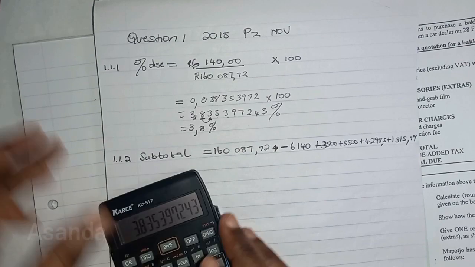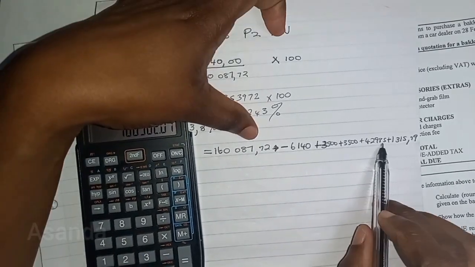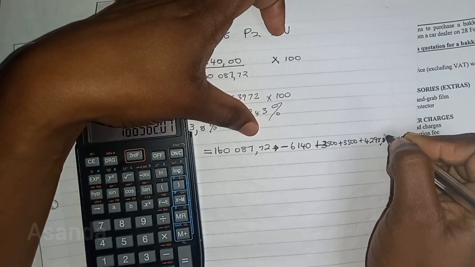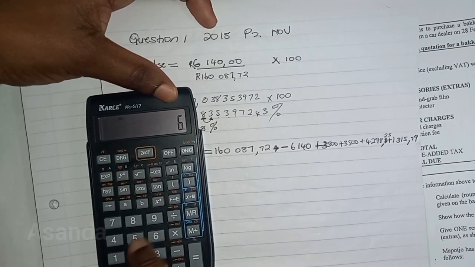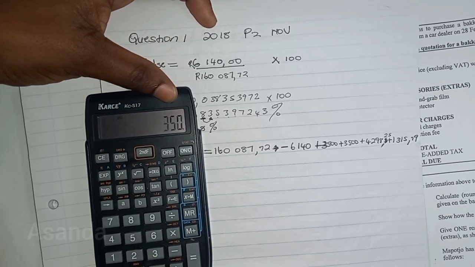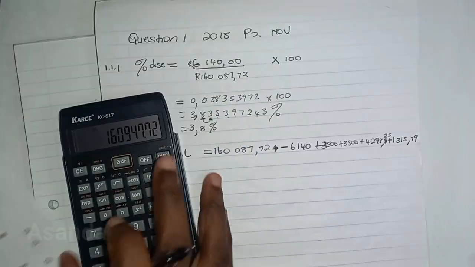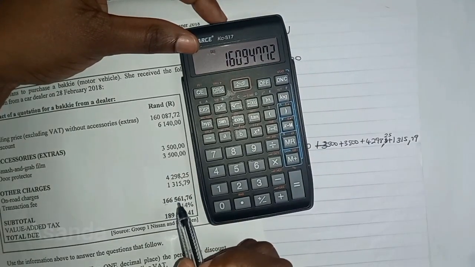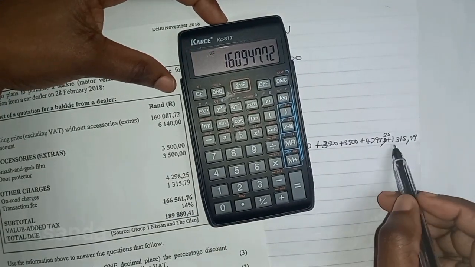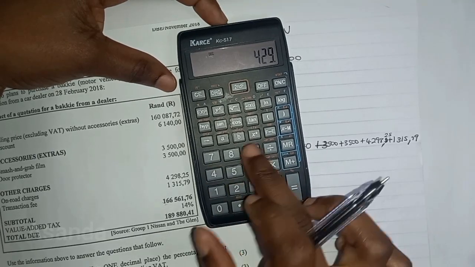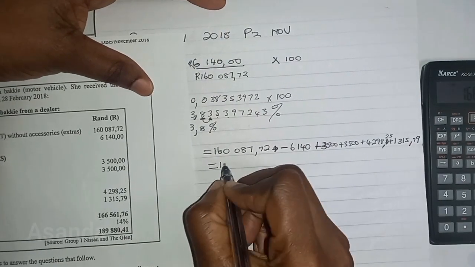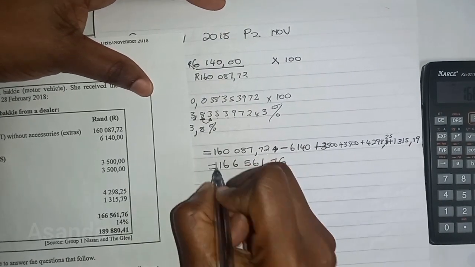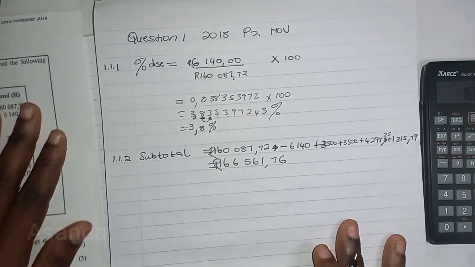This is where I cross my fingers and hope the answer comes out. Okay, let's see. 0.25, that's the one, that's what I made a mistake on there, 0.25. Okay, so again, 160,087.72 minus 6,140 plus 3,500 plus 3,500 plus, I'm just going to add these ones here, because I copy things wrong sometimes, actually a lot of times. 4,298.25 plus 1,315.79, and yes, that's how you get the answer. You have to write it even though it's given there. Because I never know how they mark this, especially for paper one. I'm not clued up with how paper one is marked on the finals.